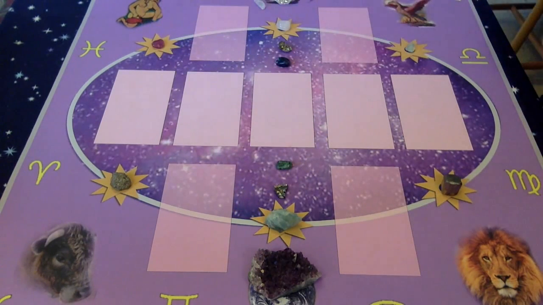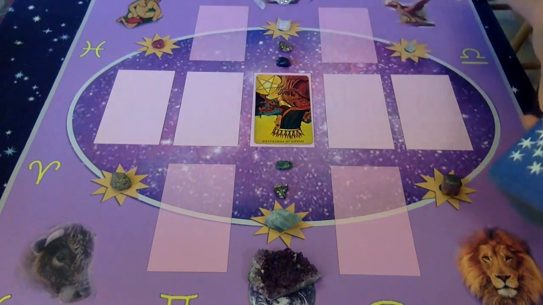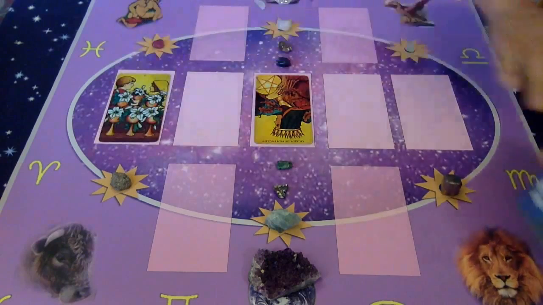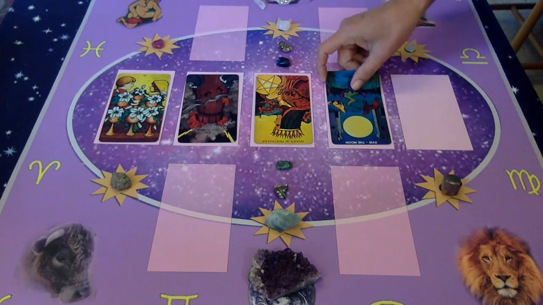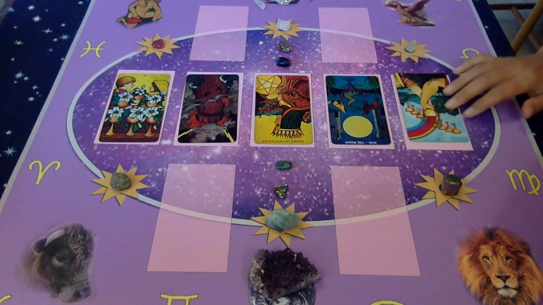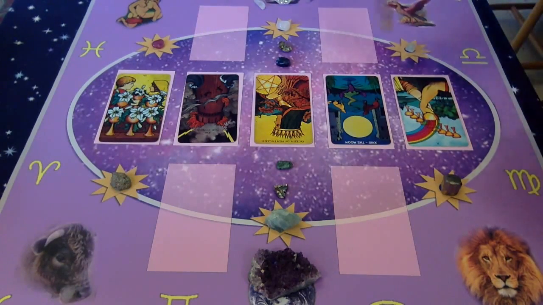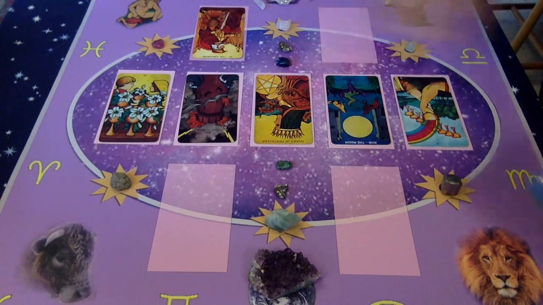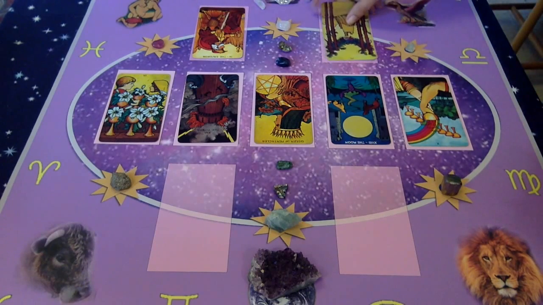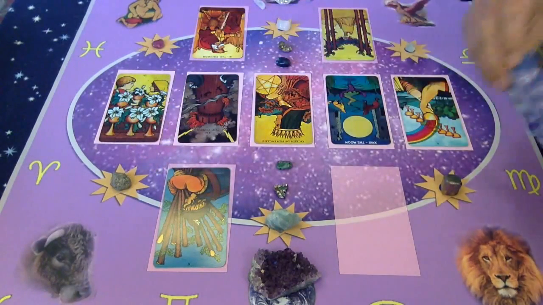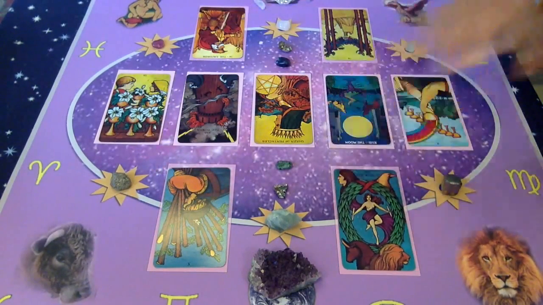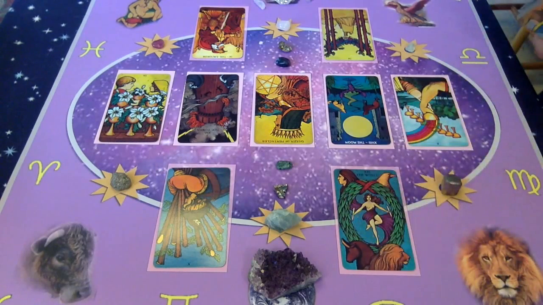So let's see what's coming up for Sag for March. This is your central card. This is your shadow placement. This is what's passing away. This is what's approaching. This is highlighted for you for March. Week 1 is this. Week 2, 4 of Wands in reverse. Week 3 is 10 of Rods. And week 4 is Worlds. So it looks like the month is going to wrap up very nicely for you, Sag.